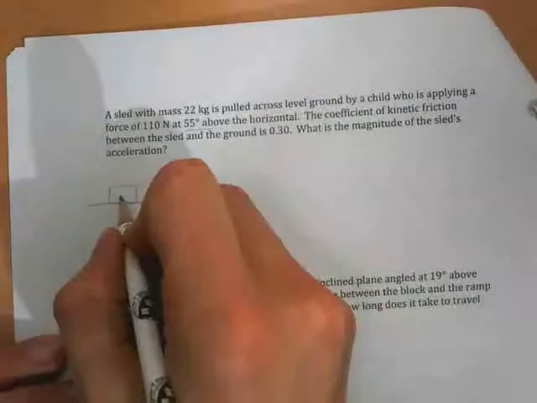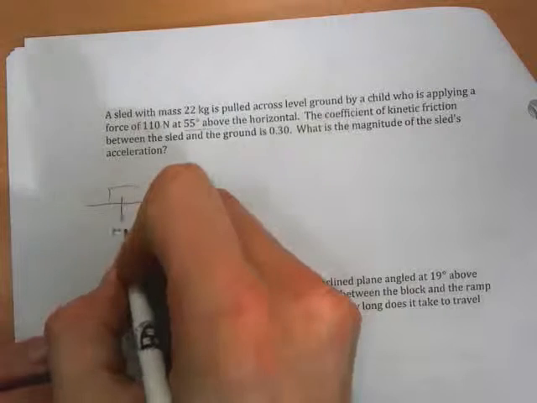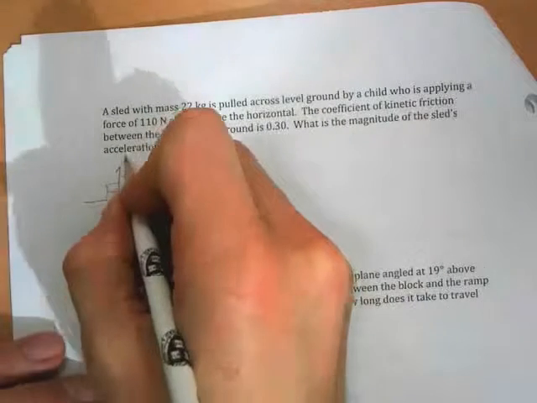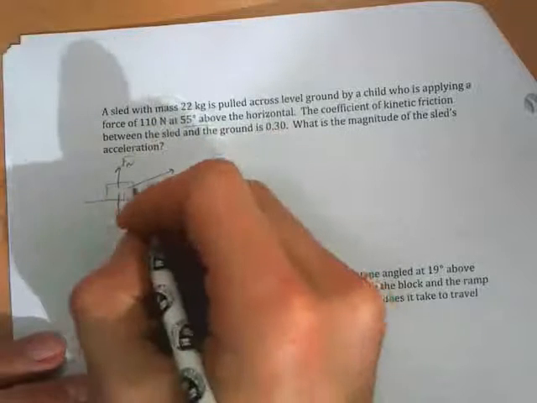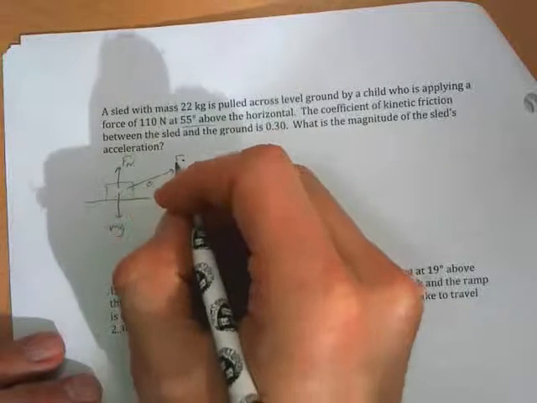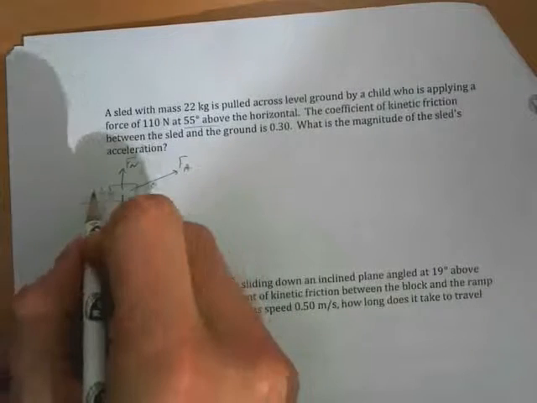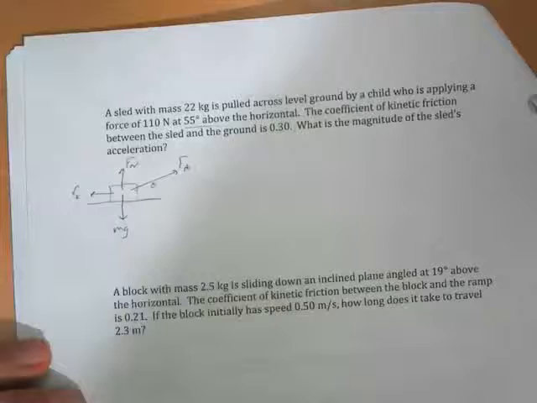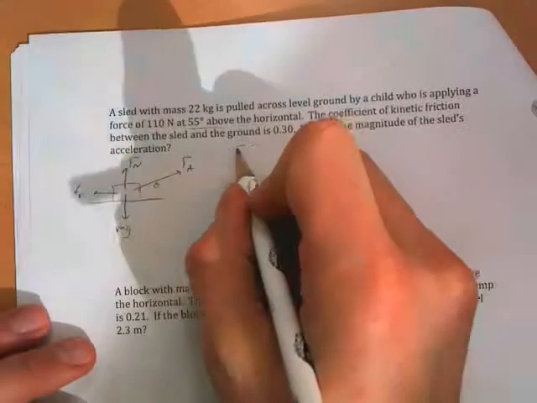Anyway, so the forces acting on the sled are gravitational, normal, of course. This applied force, which is at 55 degrees above the horizontal. And there's a kinetic frictional force. Alright, so we can get into writing Newton's laws.